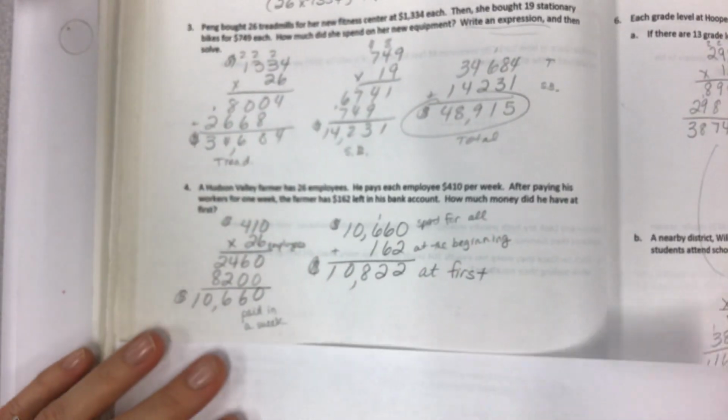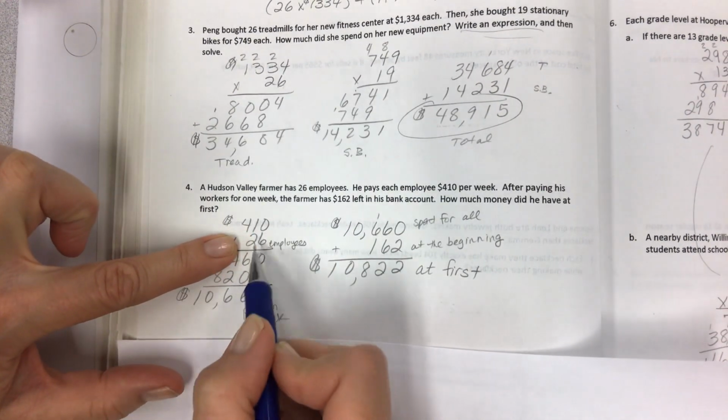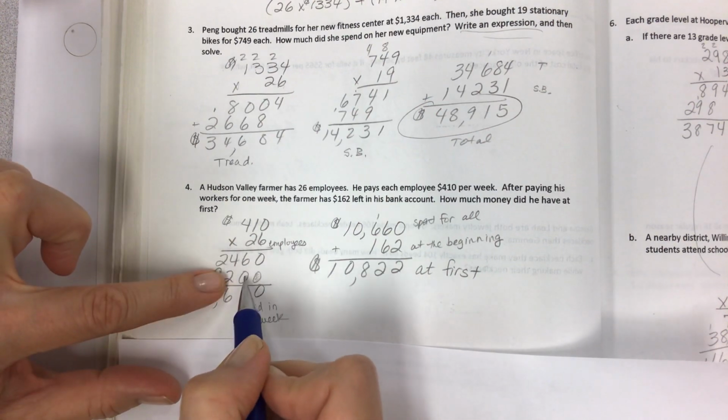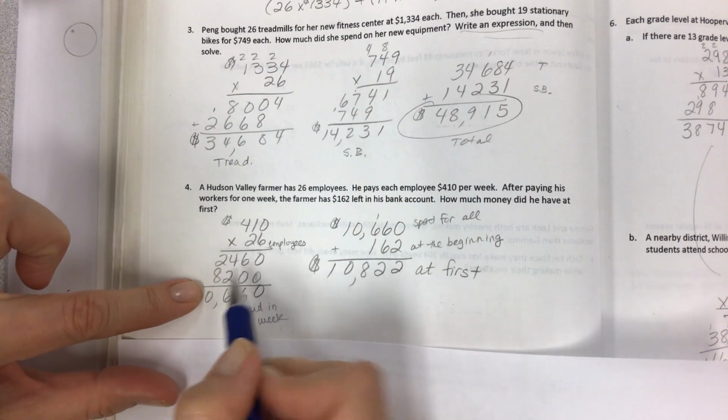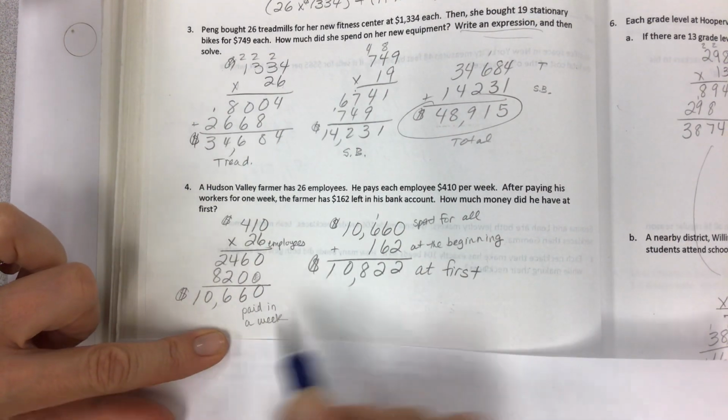Then, bam, work. 410 times 26. 6 times 0 is 0. 6 times 1 is 6. 6 times 4 is 24. Ghost, 0. 2 times 0 is 0. 2 times 1 is 2. 2 times 4 is 8. Add those up. $10,660 paid in a week.